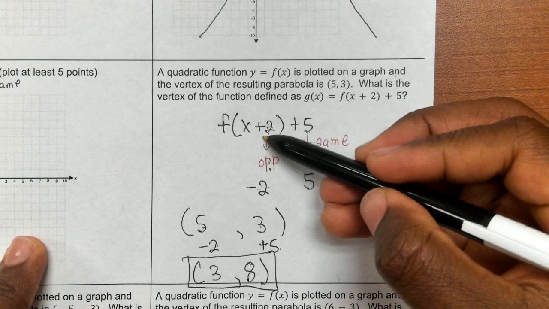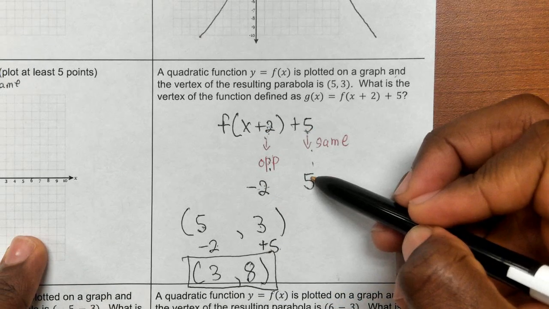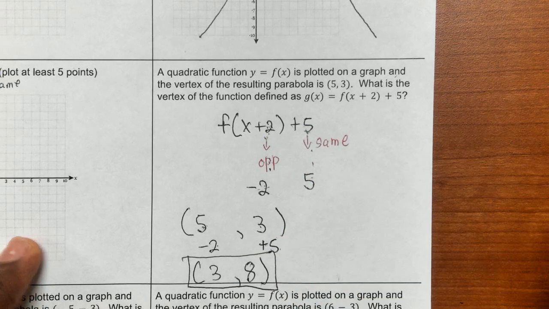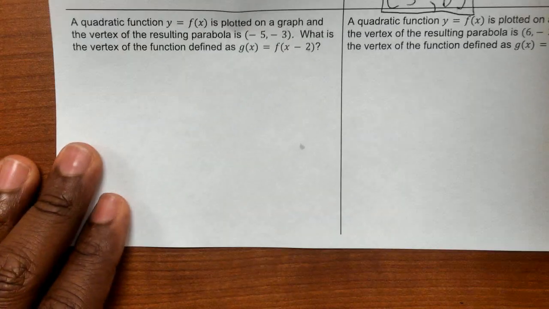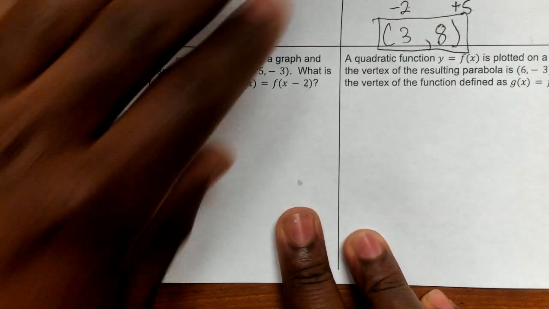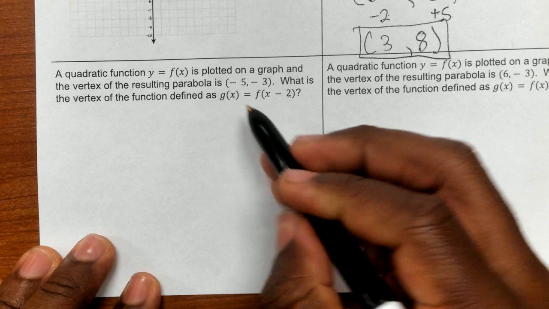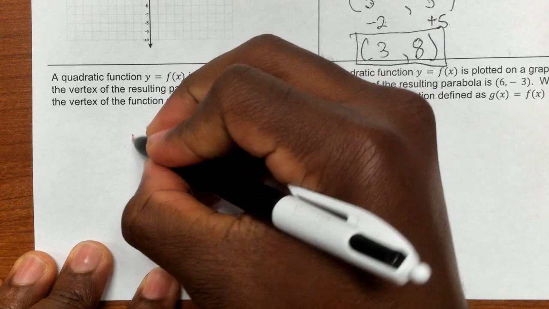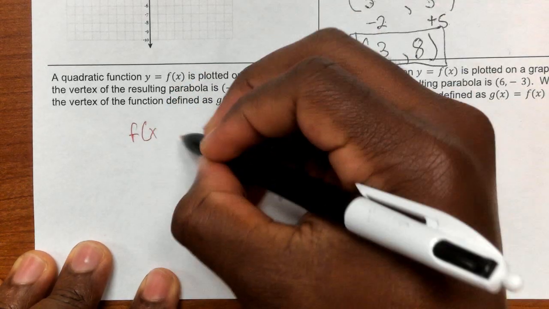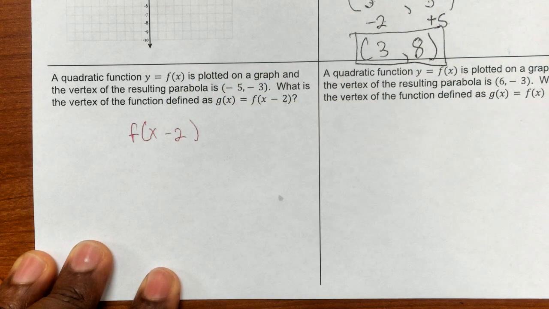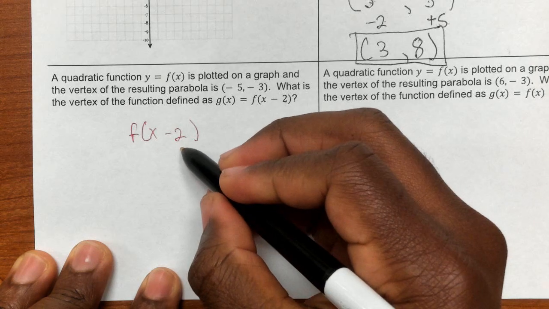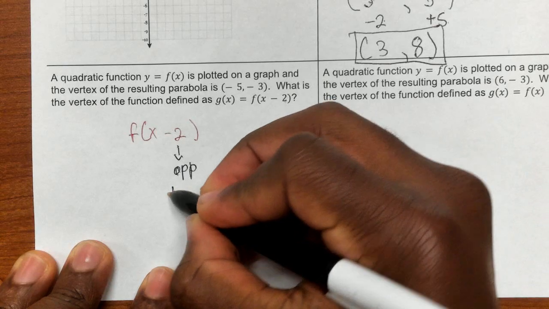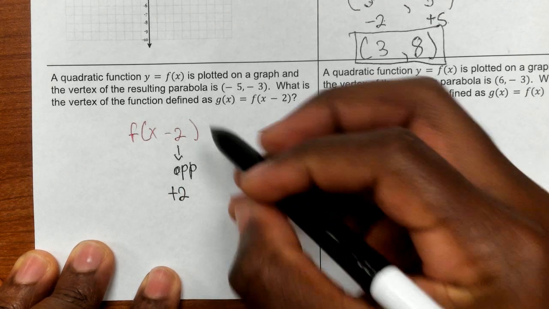So again guys, remember to do the opposite of this number, same as this number. This number changes the x, this number changes the y. All right, so let's try the next one. For the next one guys, my point I was given was this, and I need to change it using this right here. So I have f of x minus 2. So there's a number on the inside, I need to do the opposite of that. So instead of subtracting 2, I'm going to add 2 to my x value.